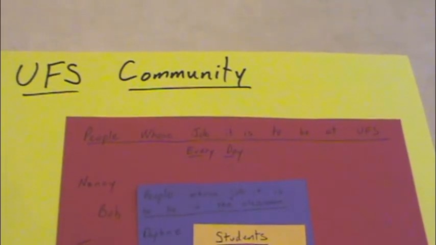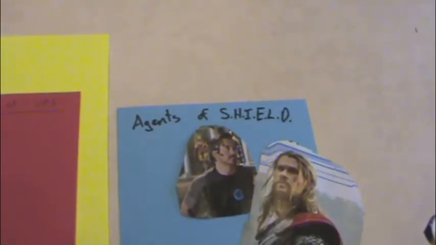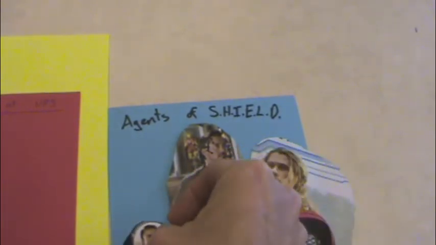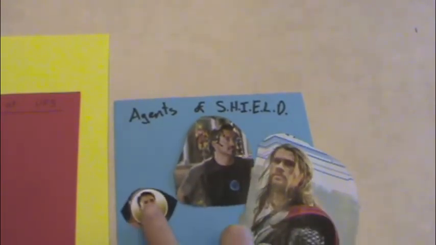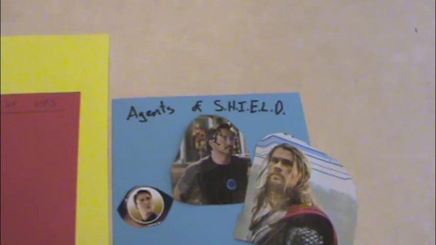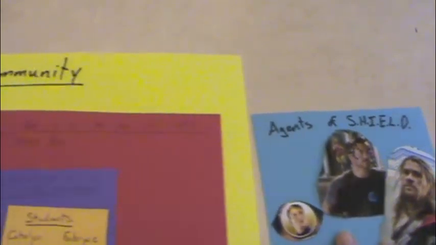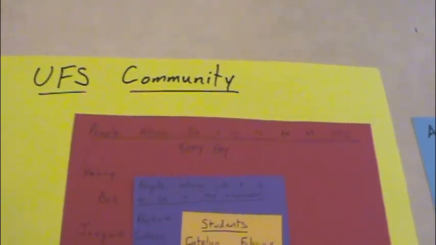All right. Now, what about things that don't fit at all? Try this. Agents of S.H.I.E.L.D. Tony Stark. Thor. Captain America. I only found a small picture of poor Captain America. None of these people have any connection with our set UFS community.